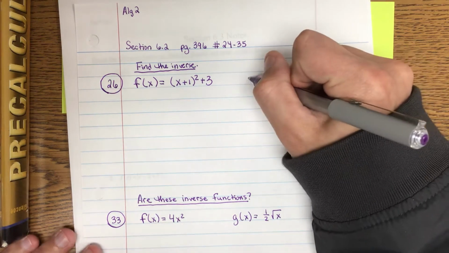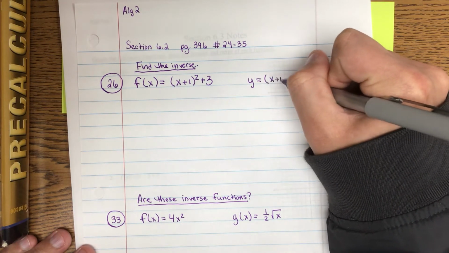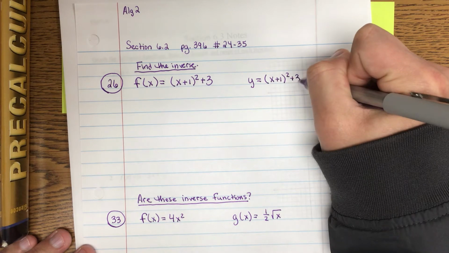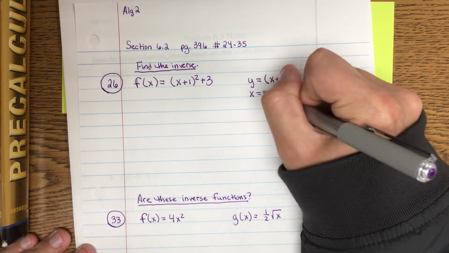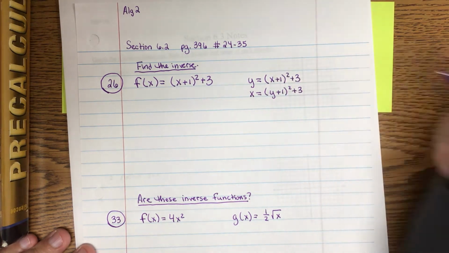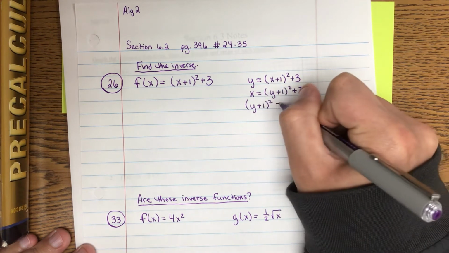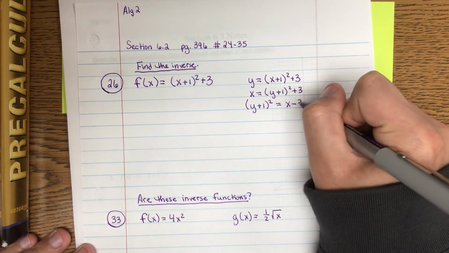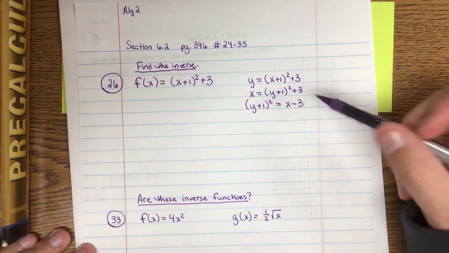And we know that it's easier to use y instead of f of x. And so what I'm going to do here is switch the x and the y. Now, the first thing I should probably move over is that 3 on the end. So let me go ahead and just rewrite things as y plus 1 squared equals x minus 3. Now, I can't really touch the 1 until I get rid of the square.